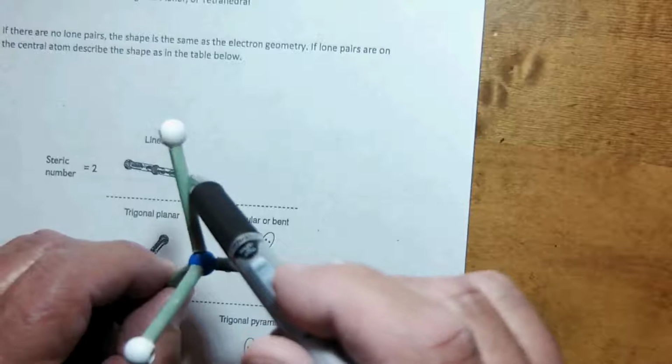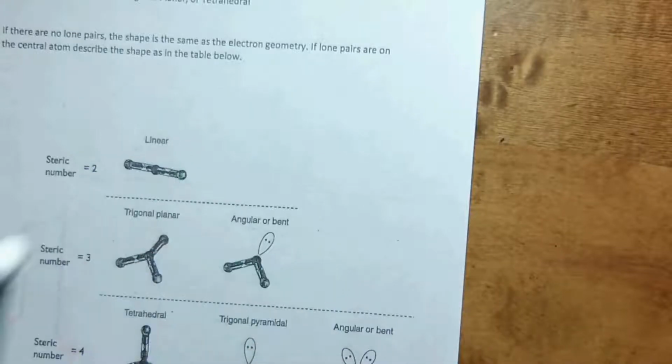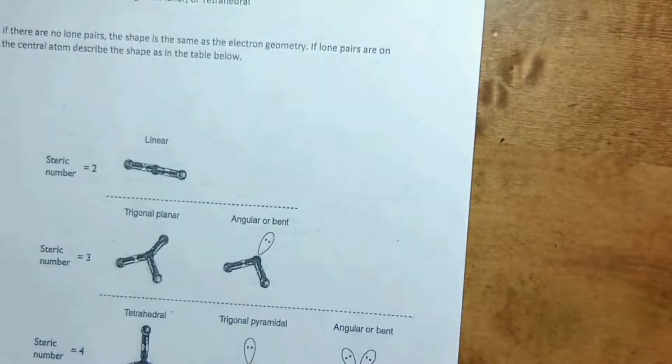If you end up taking Chem 1, they're going to go into this in a little bit more detail. They'll definitely want you to pay more attention to those angles. We're probably just going to go for, can you describe the shape? Trigonal pyramidal, trigonal planar, tetrahedral, angular, bent. That's what we're going to be going for. Okay, let's do some examples, shall we?